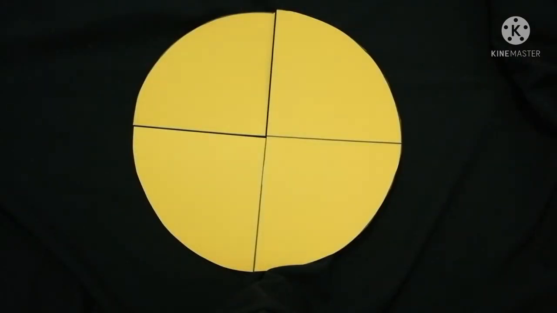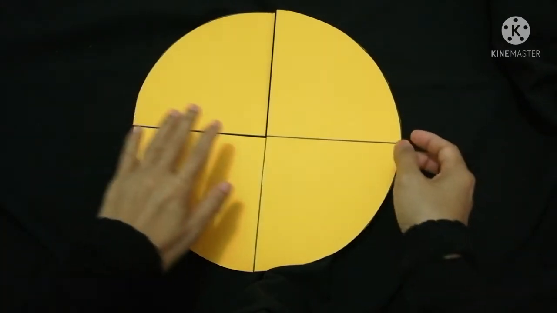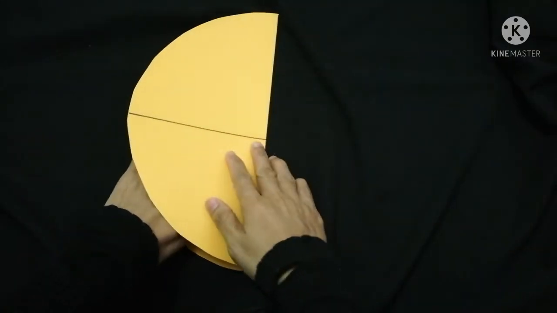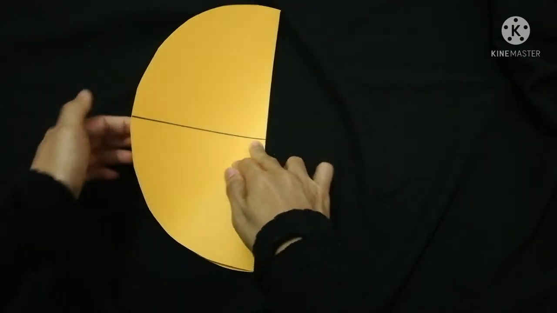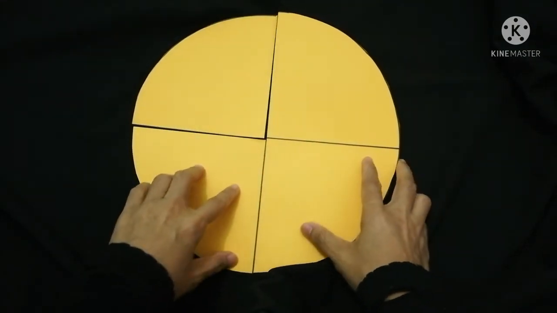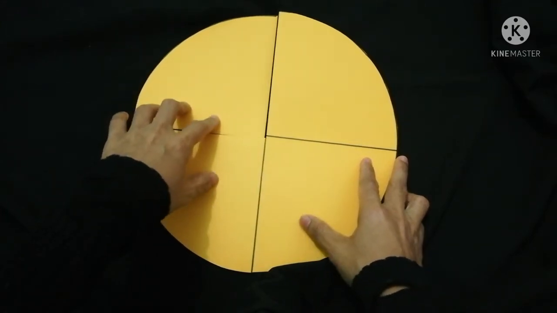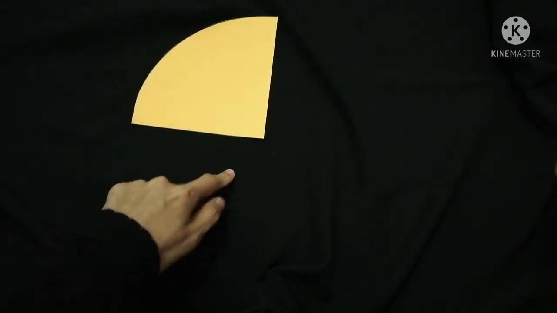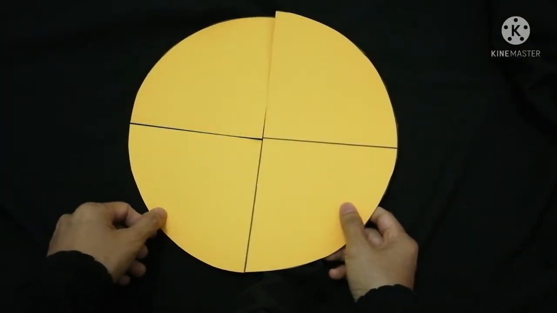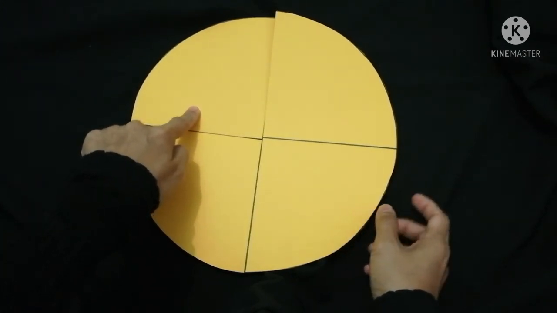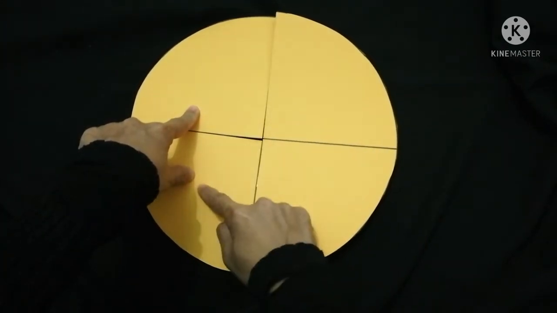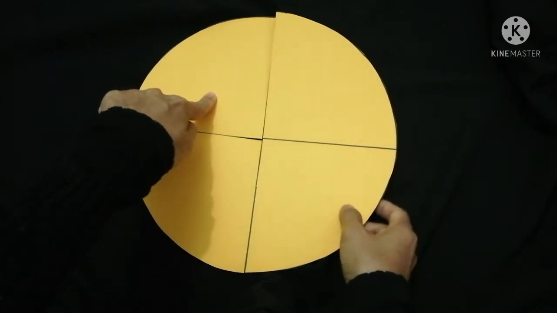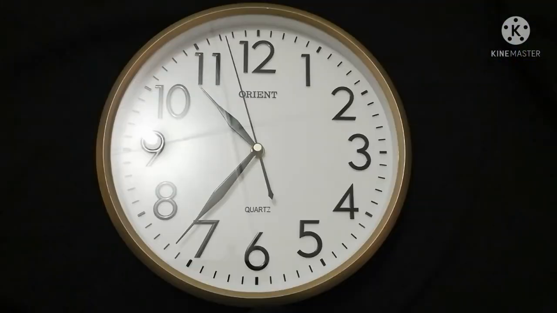Class, do you still remember 1/2? 1/2 means half. Then, do you still remember quarter? Quarter is 1/4. 1/4 means quarter. One over 4: 1, 1, 2, 3, 4. Quarter of an hour means 1/4 of an hour.